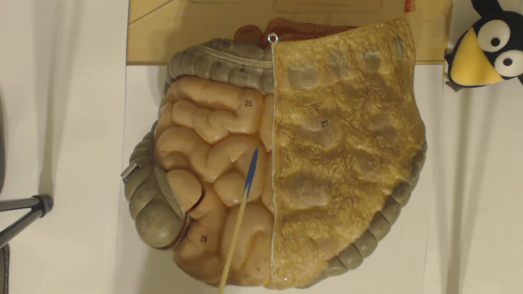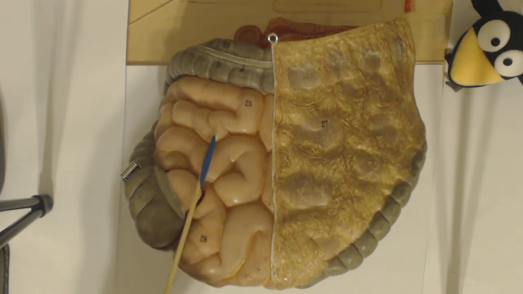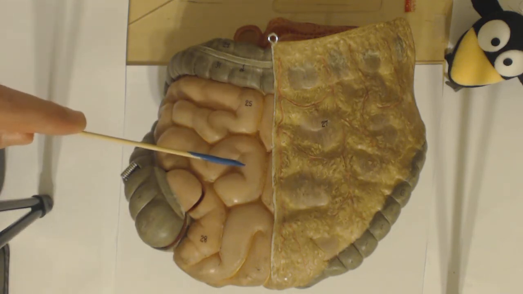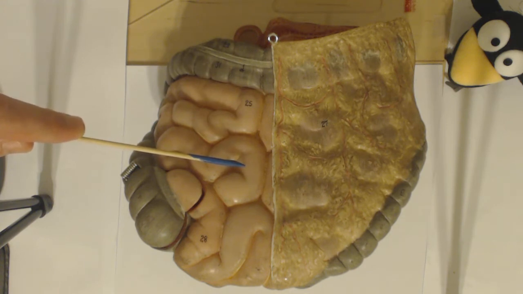Now, grossly, when you're looking at this from the outside, there's no easy way to tell where the jejunum ends and the ileum begins. So in theory, your instructor is not going to ask you to identify this part of your small intestine and say, what subdivision are we looking at? Anatomically, it's not so easy to tell. Even histologically, it can be a bit challenging.